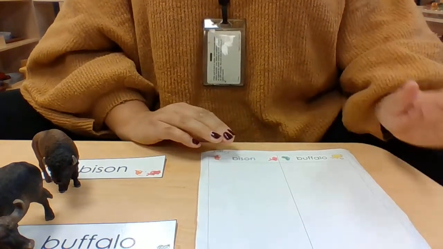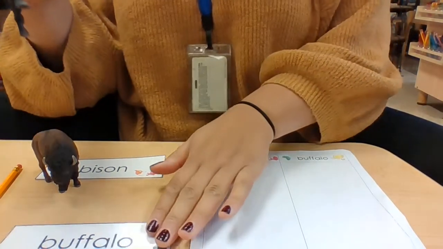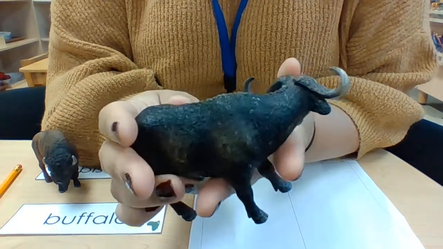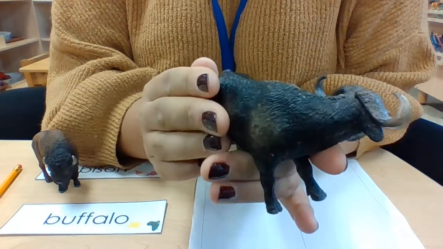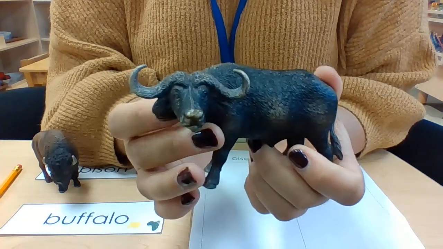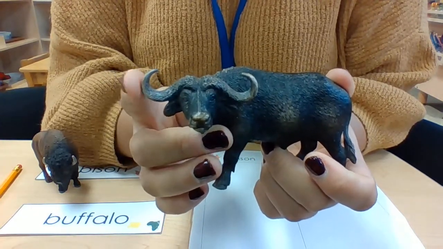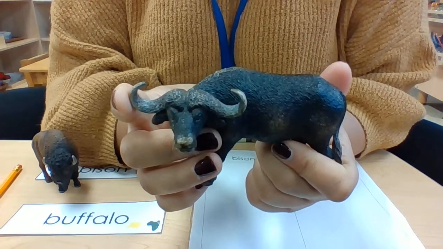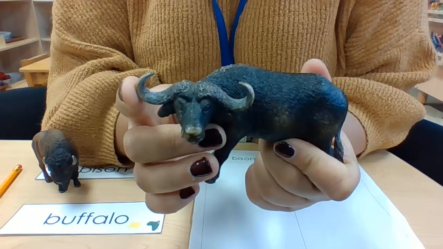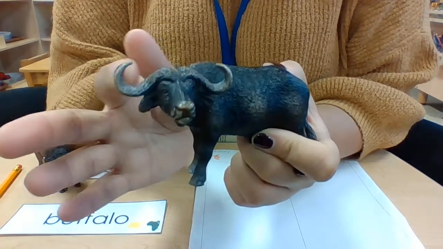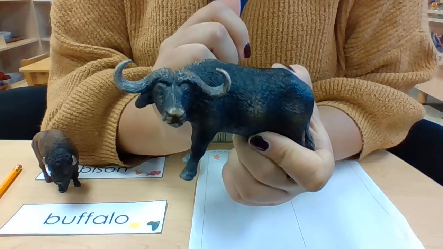Okay, let's look at the buffalo up close. I'm noticing something about these horns. They are so long. Wow, they're much longer on the buffalo than on the bison.